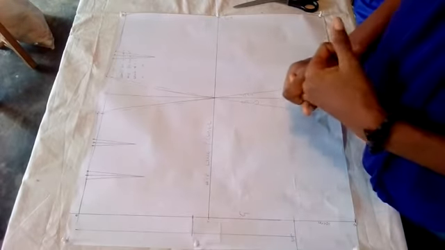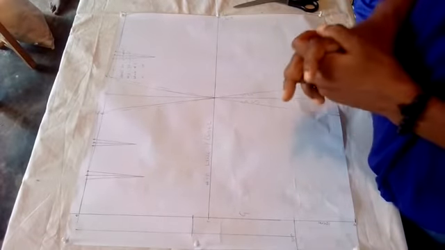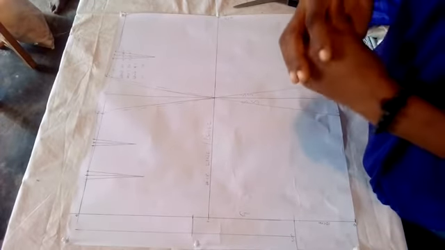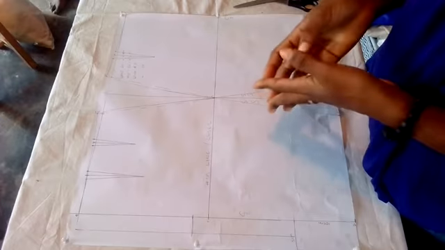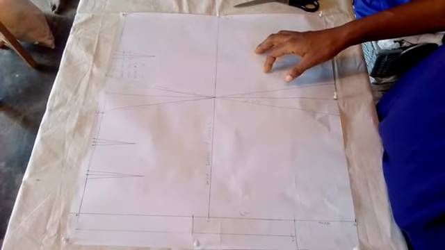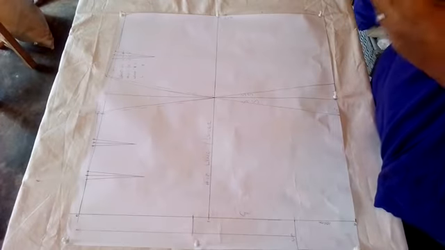Secondly, we have different types of waistband. We have the straight waistband, we have the shaped one, and the one I am going to show us now is the facing, applying a waistband facing. Stay with us. So what we are going to do now is to determine the measurement for the facing.